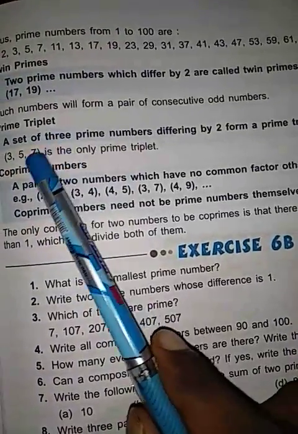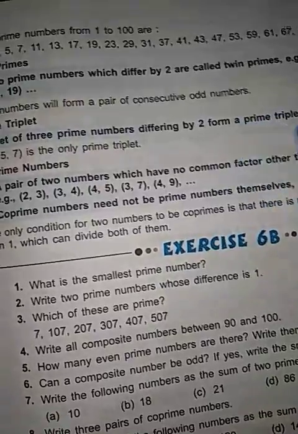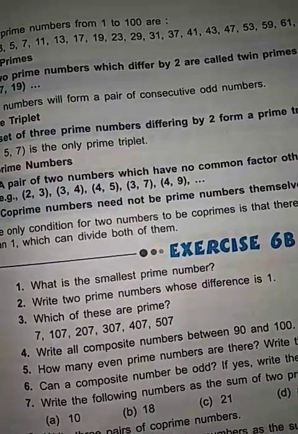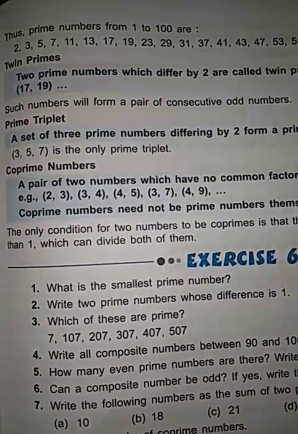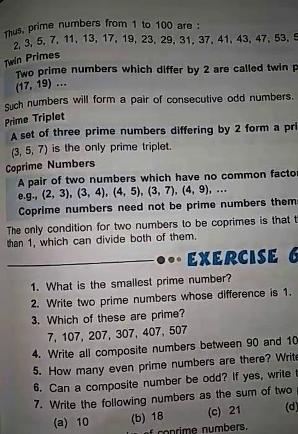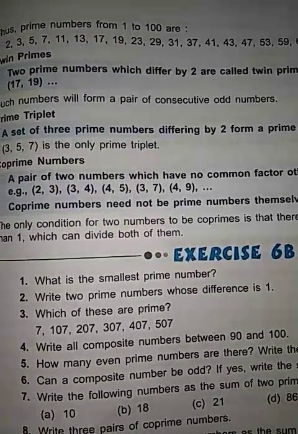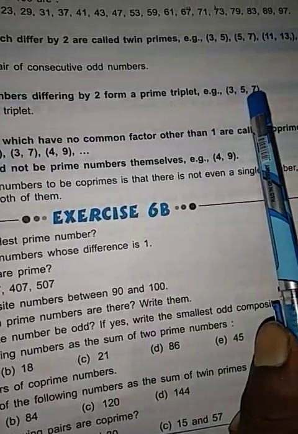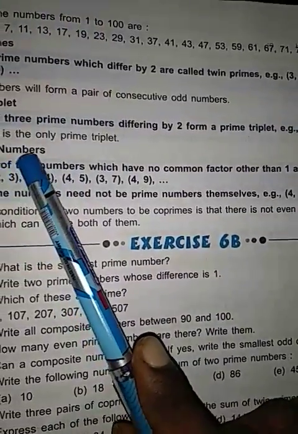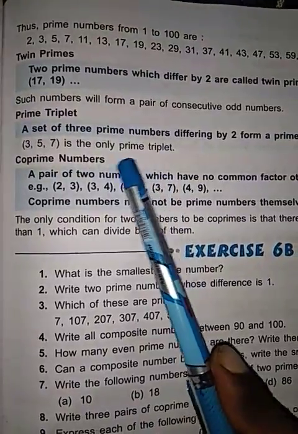Now, prime triplet. A set of 3 prime numbers differing by 2 forms a prime triplet. 3, 5, 7. The difference between 5 and 3 is 2, and between 7 and 5 is also 2. So 3, 5 and 7, these 3 are prime numbers, and they differ by 2 from each other. So 3, 5, 7 is a prime triplet. 3, 5, 7 is the only prime triplet. There is only one prime triplet, that is 3, 5, and 7.